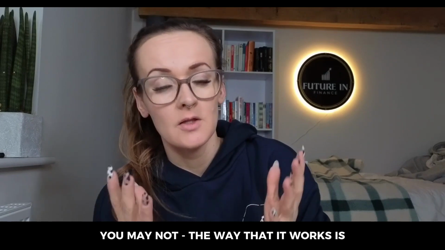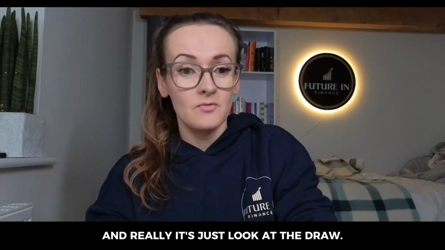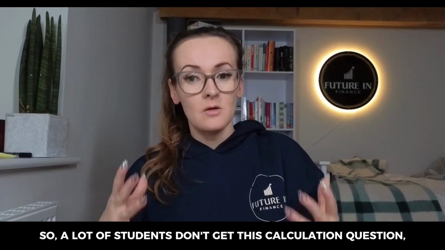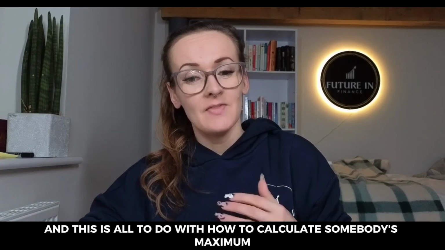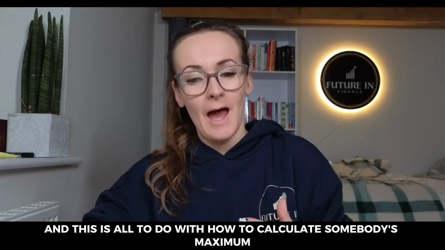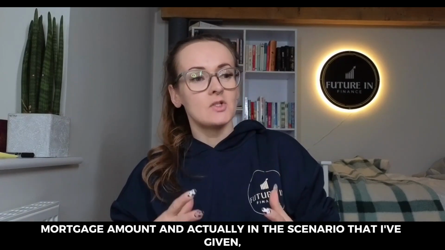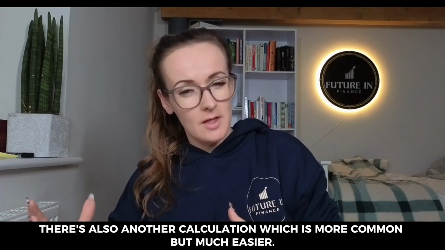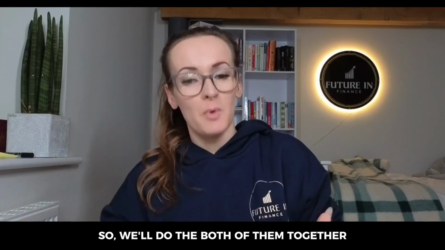You may not. The way that it works is there's a couple of different papers that you can get on the day, and really it's just luck of the draw. So a lot of students don't get this calculation question, but it's worth including in the material just in case. And this is all to do with how to calculate somebody's maximum mortgage amount. And actually, in the scenario that I've given, there's also another calculation which is more common but much easier. So we'll do both of them together.